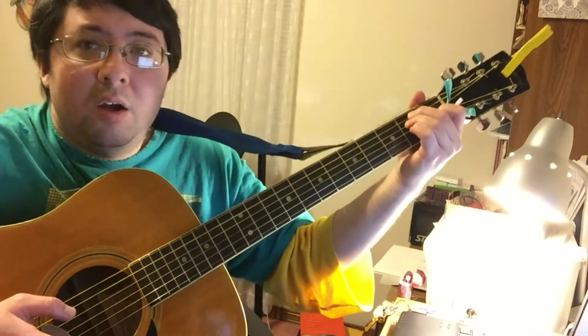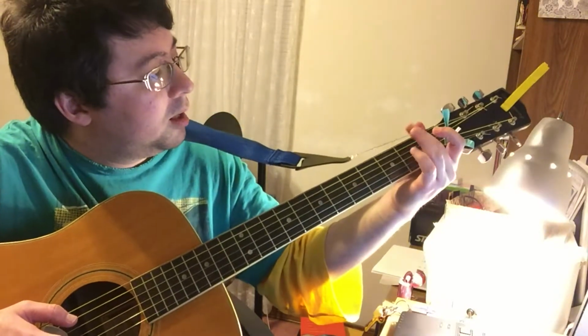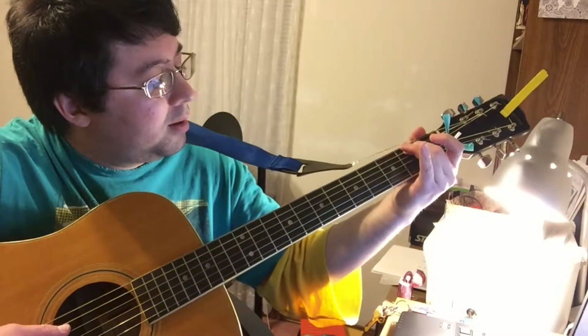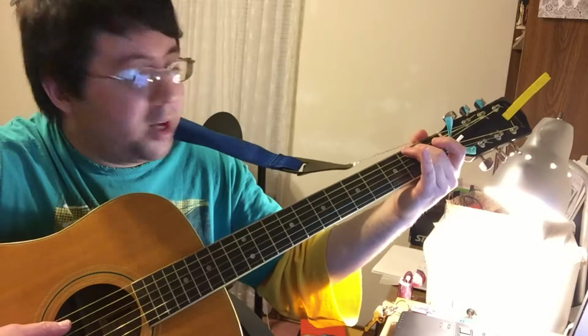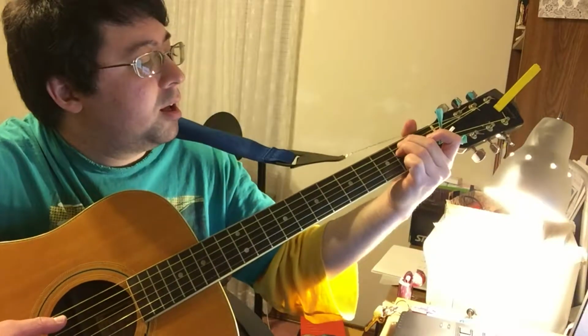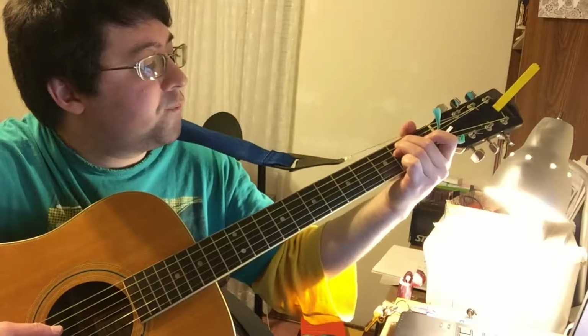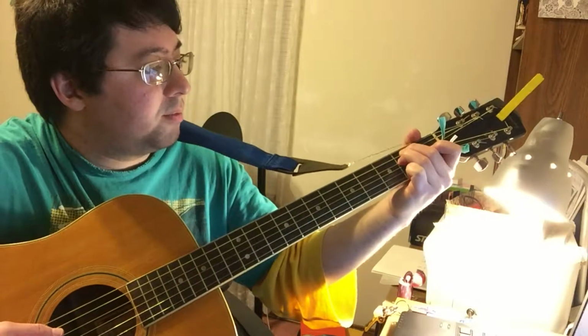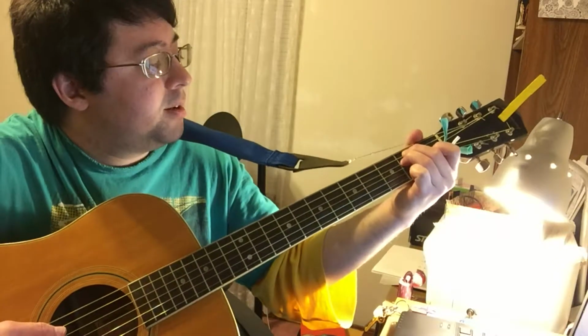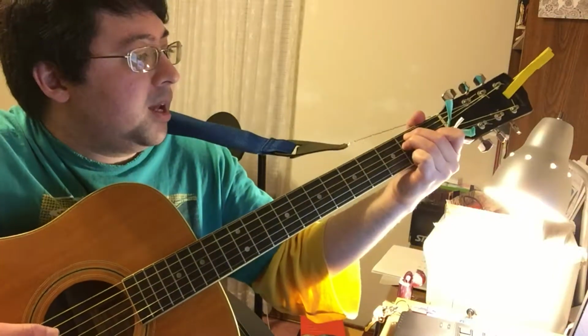So first, this fingering, which is middle finger on the 5th string, 2nd fret, and then the ring finger on the 4th string, 2nd fret, and the index finger is on the 3rd string, 1st fret. This is the E chord, E major chord.